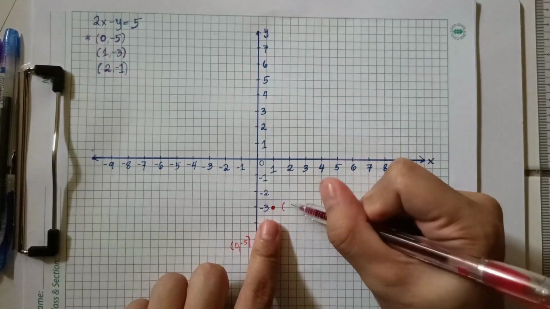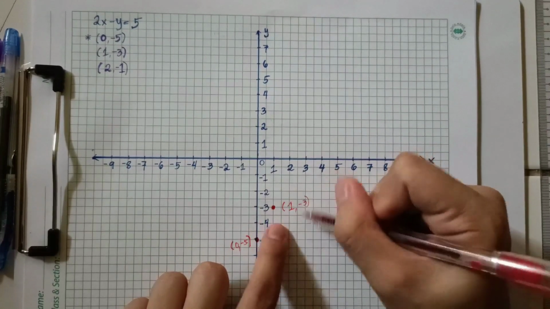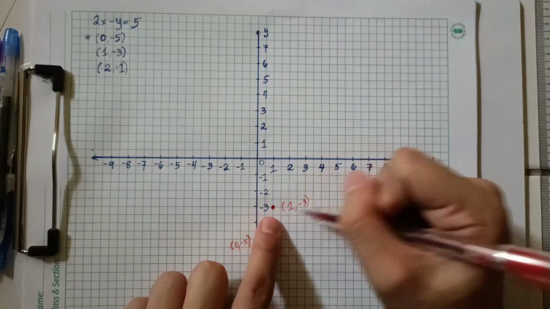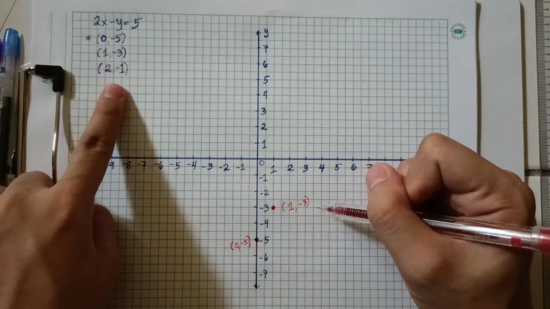We have 1, -3. So, don't forget to label the point. Ayan. So, we have 1, -3. Okay? The last point, 2, -1.